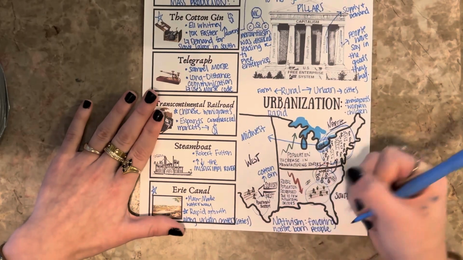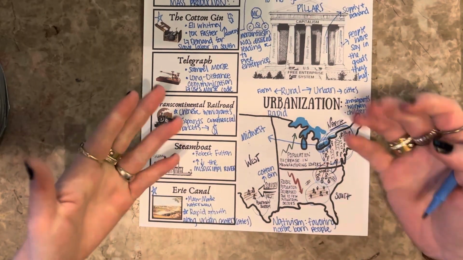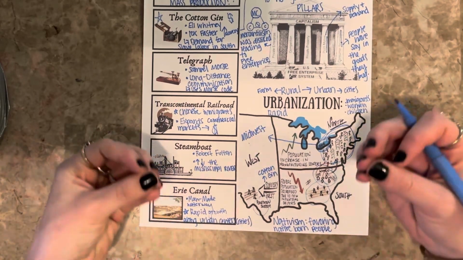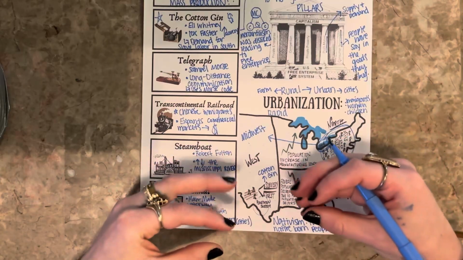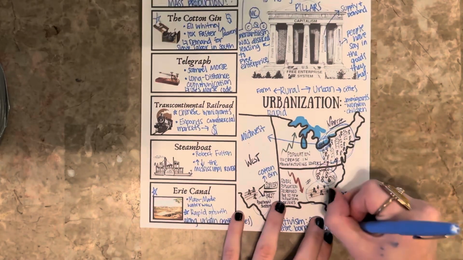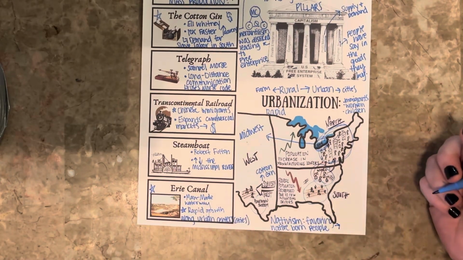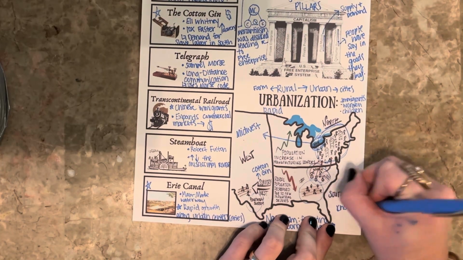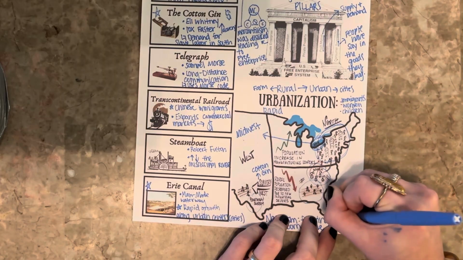And because of this, because we have a rise in the immigration in the United States, we see a lot of people with this sense of nativism. They think they are better than these immigrants moving in, and they think that something should be done about it. Okay, so we're actually going to learn about a new political party that will be formed because of this, called the Know Nothing Party. And we'll talk about why they are called that later.